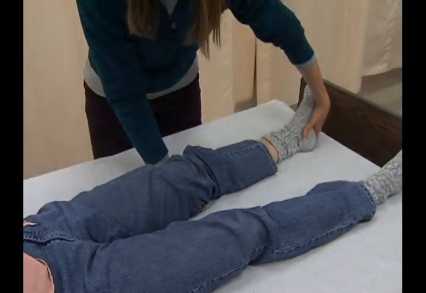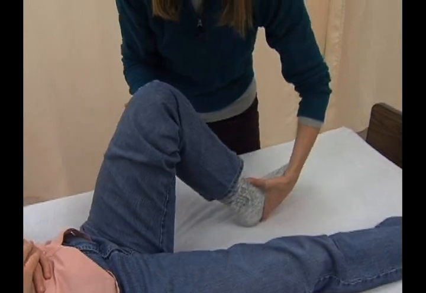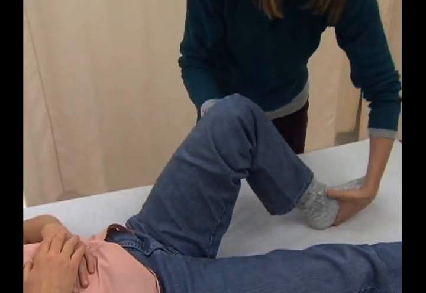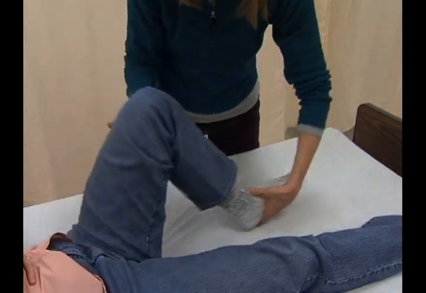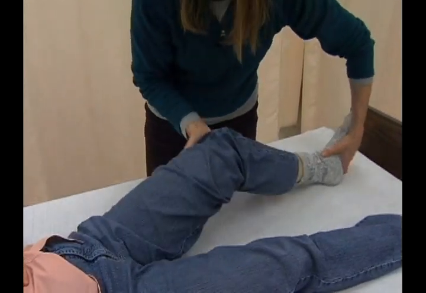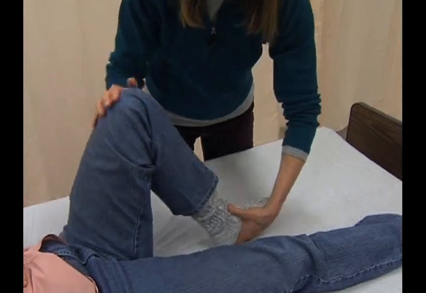For the knee, you can also get a little bit more range if you bring up the heel towards the bottom. But that also, you get covered when you're doing your hip range of motion too.